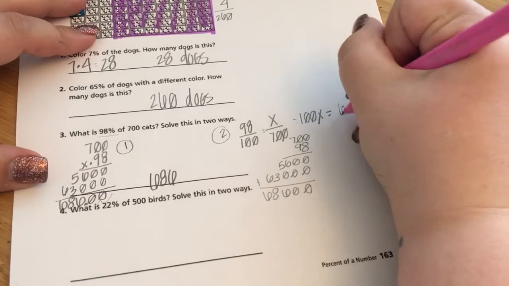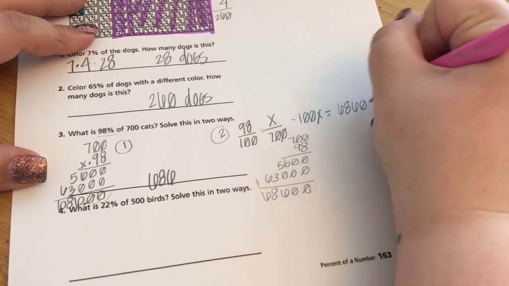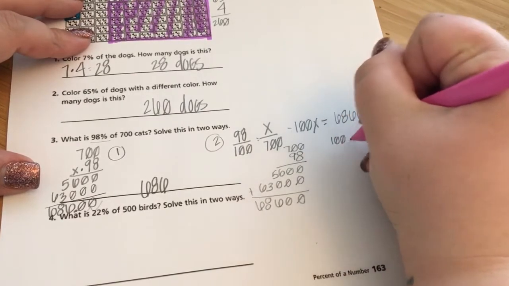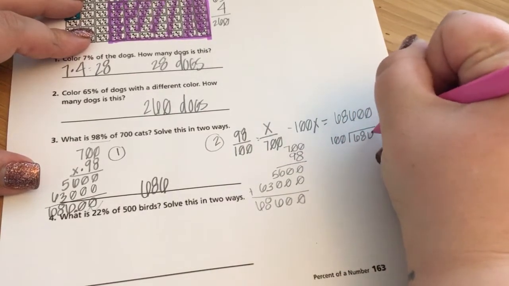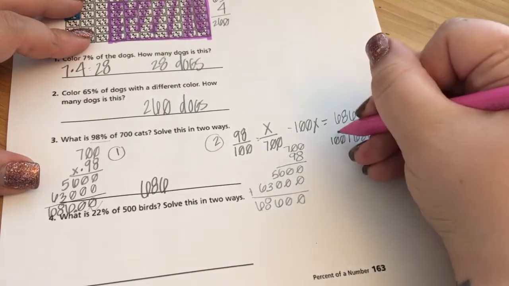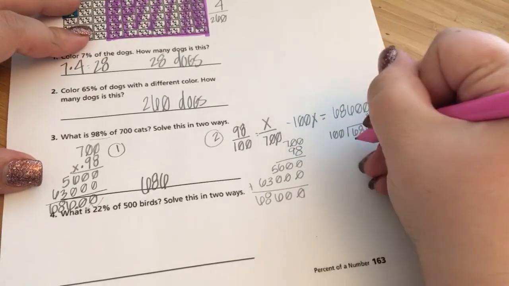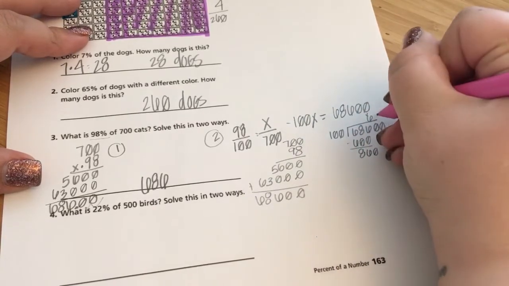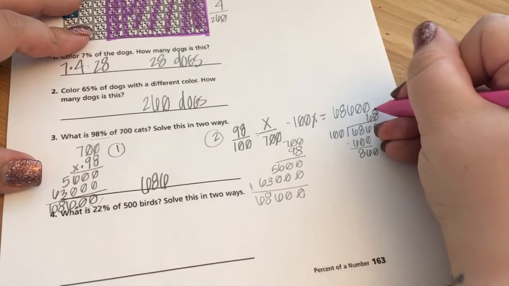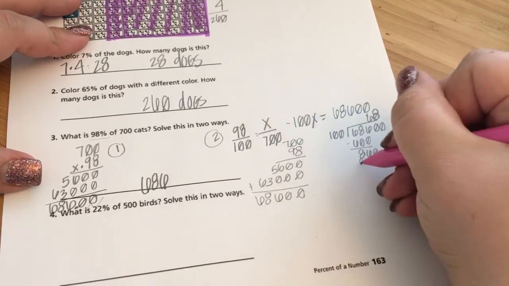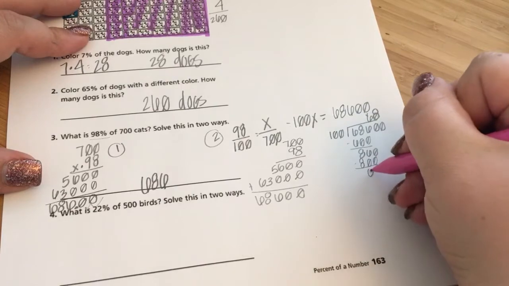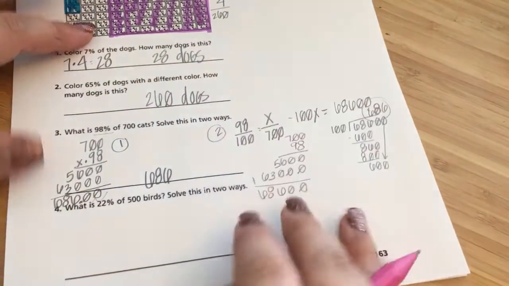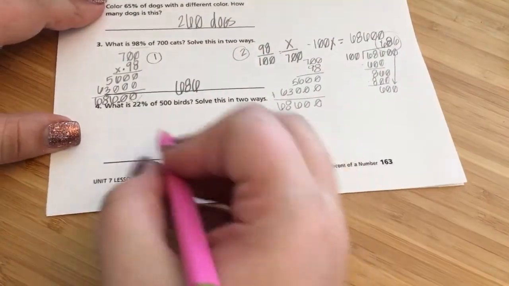So 100 times something is equal to 68,600. Now, how many times does 100 go into that? Well, it goes into 686 6 times. That's 600 minus 86. Bring down the 0. It doesn't go in there 0 times. It goes in there 8 times. 800. There's 60 left over. Bring down the 0. There's 600. It goes in there 686 times. If I did this correctly, I would have the same answer.